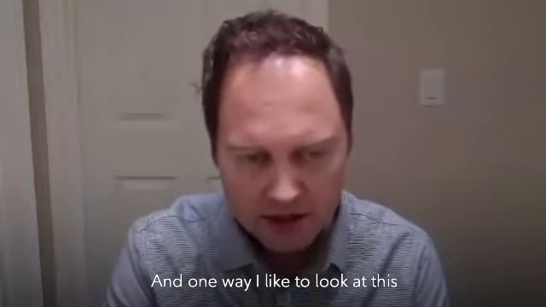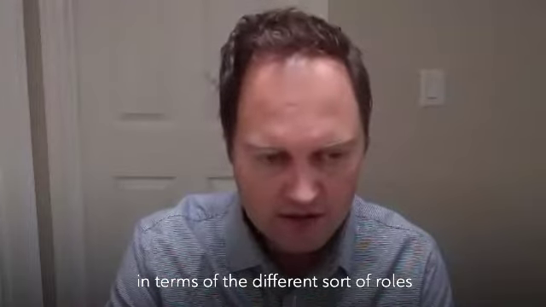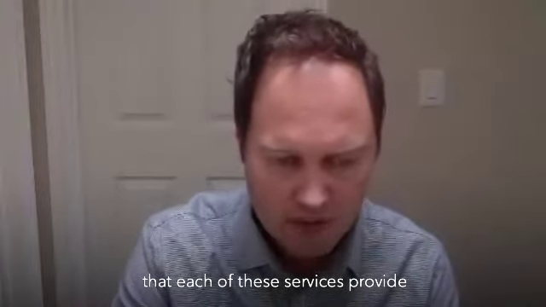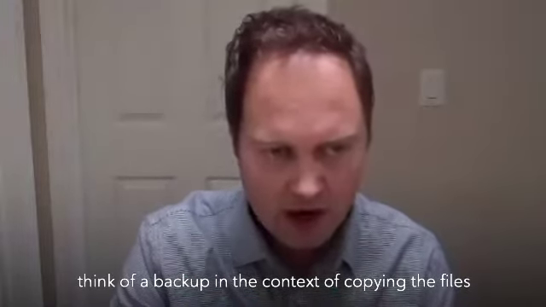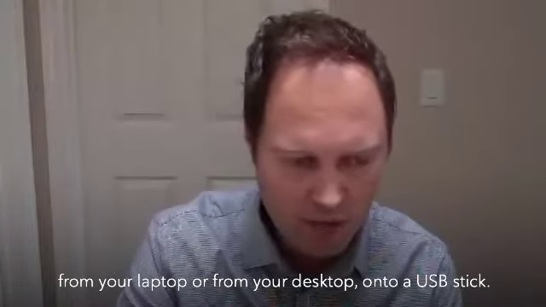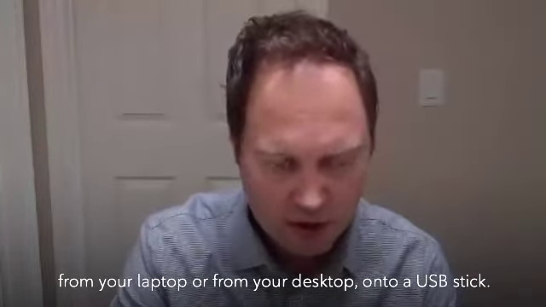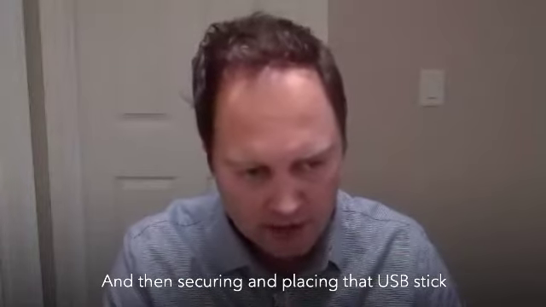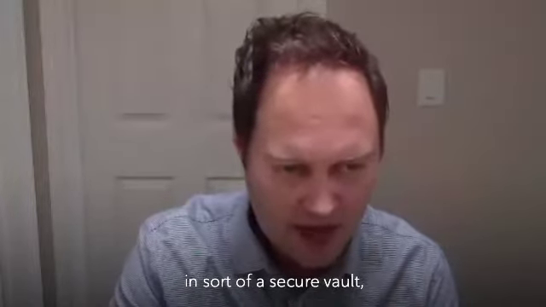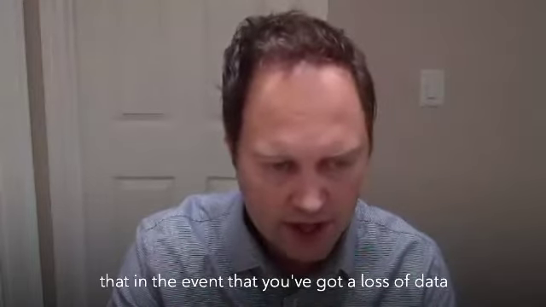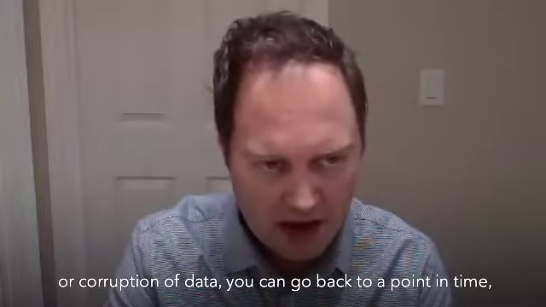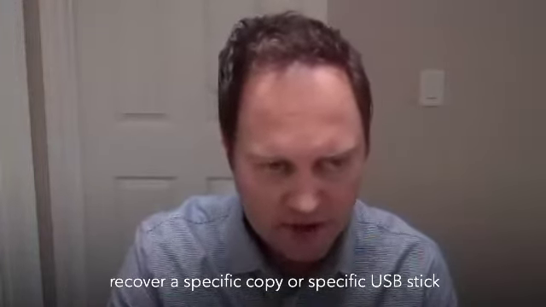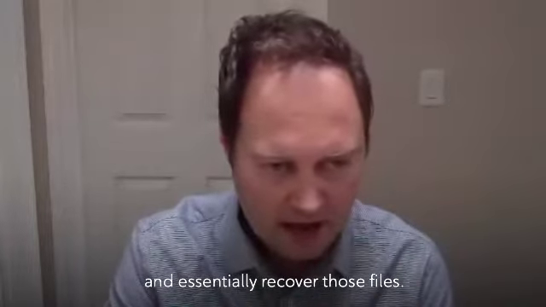One way I like to look at the different roles that each of these services provides is this: when we think of backup, think of copying the files from your laptop or desktop onto a USB stick, and then securing that USB stick in a secure vault, so that in the event you've got a loss or corruption of data, you can go back to a point in time, recover a specific USB stick, and essentially recover those files.